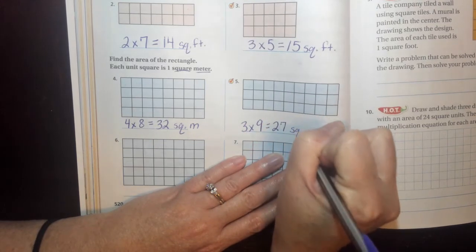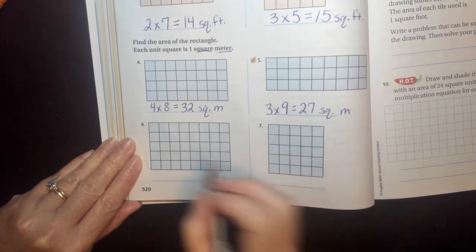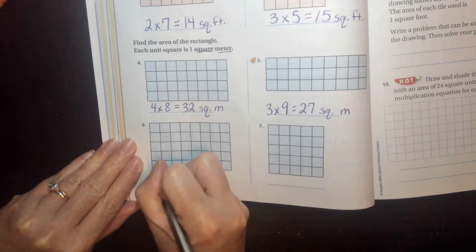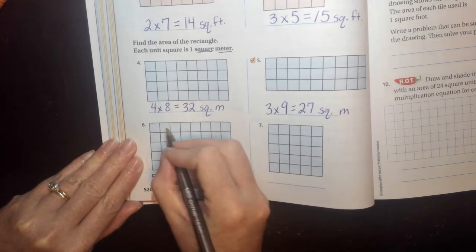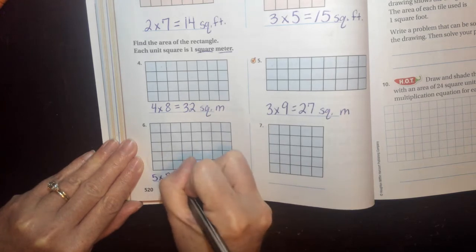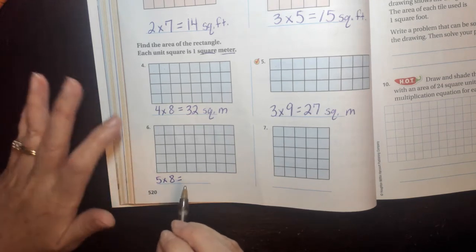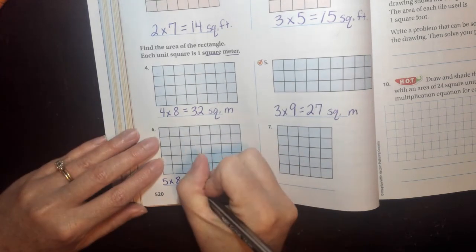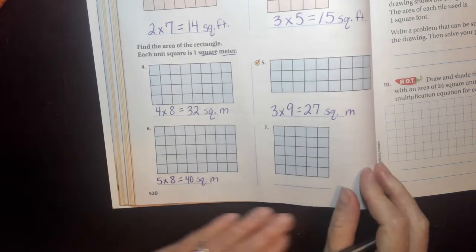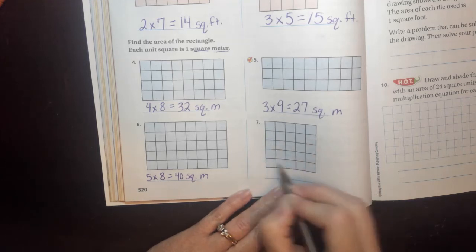27 square meters. Okay, and number 6, we have 5 rows of 8. I could sing my 8 song, or it's a little easier to count by 5s. 5, 10, 15, 20, 25, 30, 35, 40. 40 square meters.